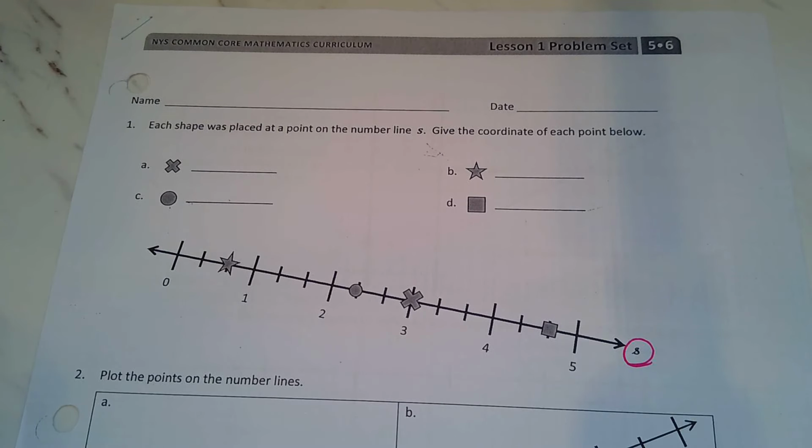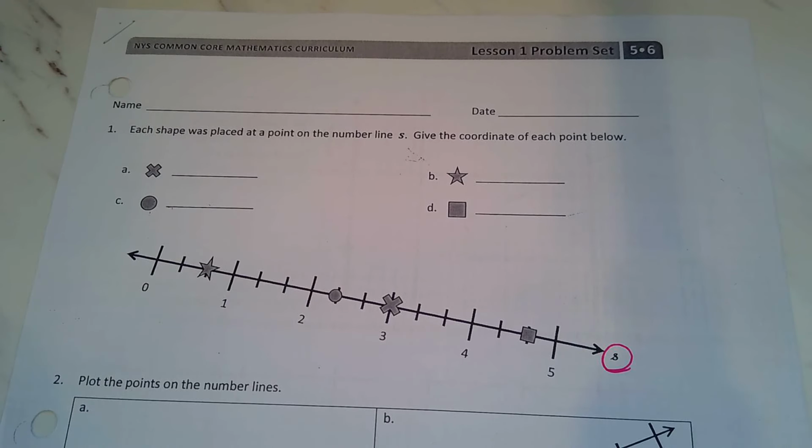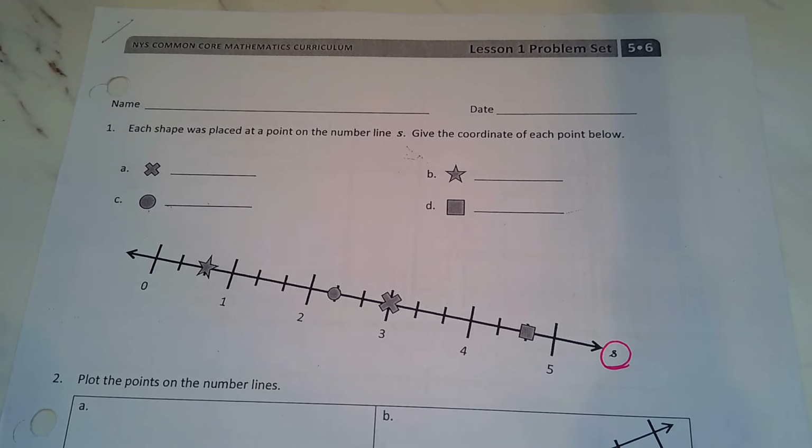Plot A so that its distance from the origin is 2. So 1, 2, right? Plot A so that its distance from the origin is 2. Plot R, so you're going to use the letter R to plot on the line here, so that its distance from the origin is 5/2.